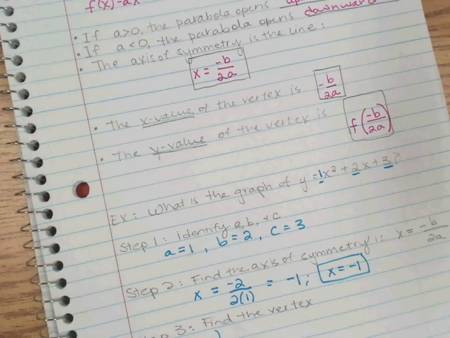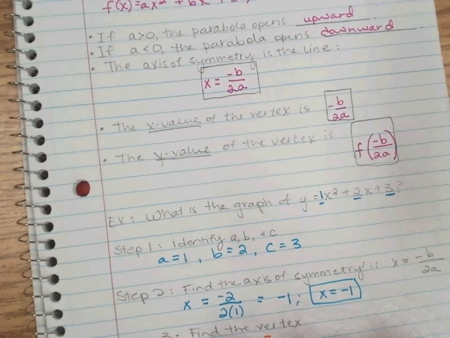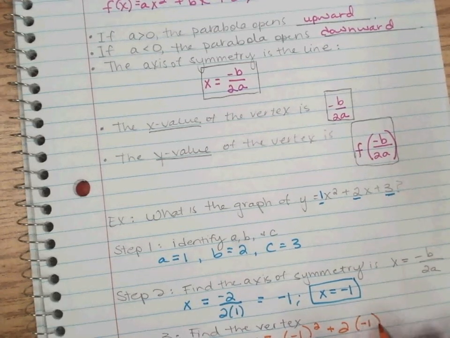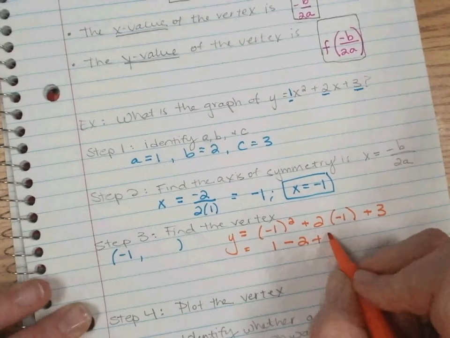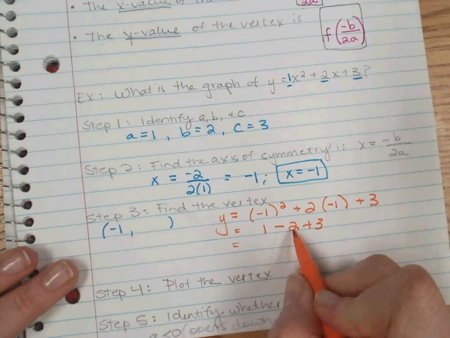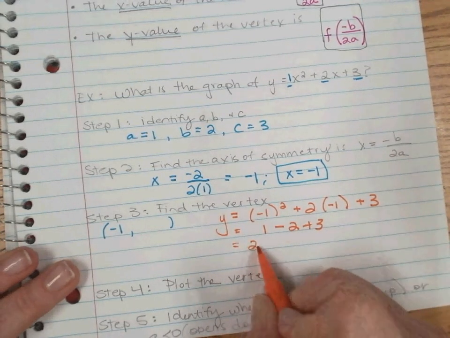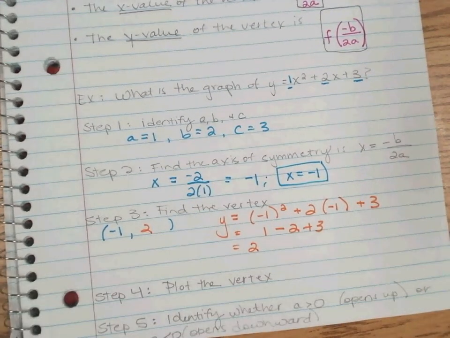To find the y value then, we need to plug the x value back into our function. So we'll plug negative 1 in to find out what y is. Y equals x squared, so negative 1 squared, plus 2 times negative 1, plus 3. So negative 1 squared is 1. 2 times negative 1 is negative 2. Add the 3. And then 1 minus 2 is negative 1. Plus 3 would be a positive 2. So our y value for our vertex is positive 2. We now have the vertex of the function.